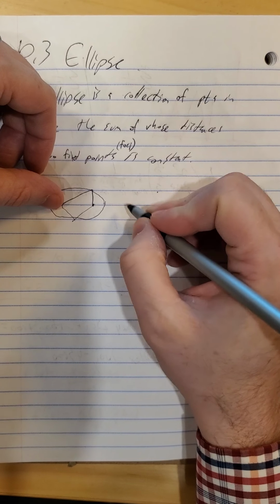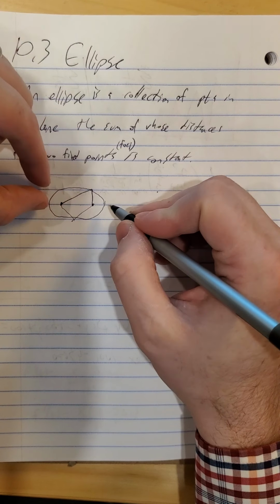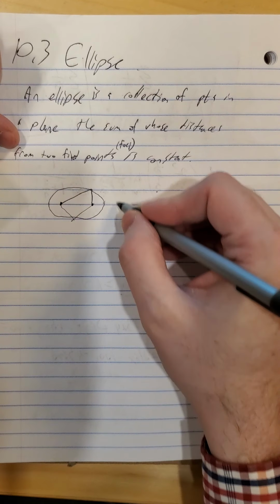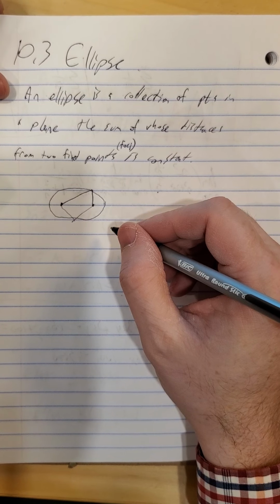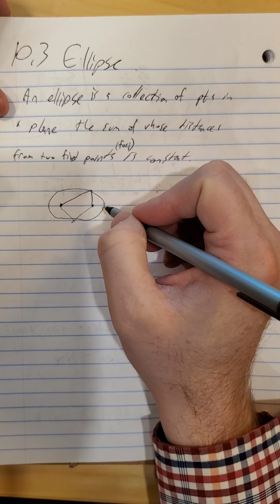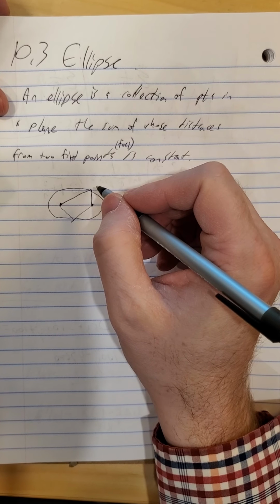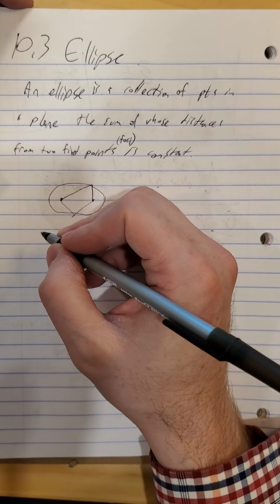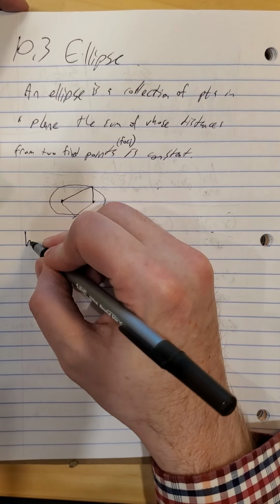You can kind of picture this by taping down a string at two spots and just loosely going around as far as your string will take you. That will form an ellipse. So let's get into building the equation of an ellipse.